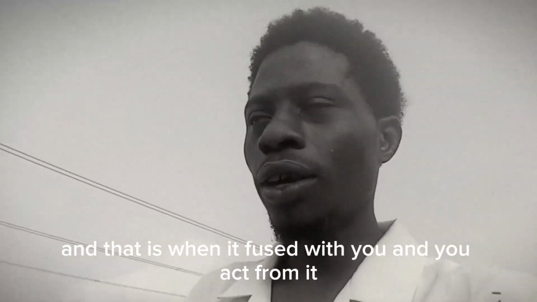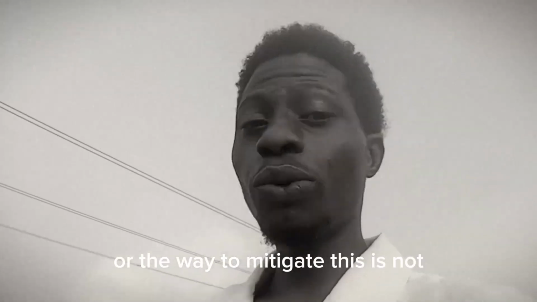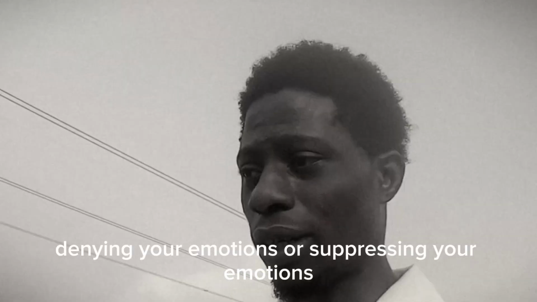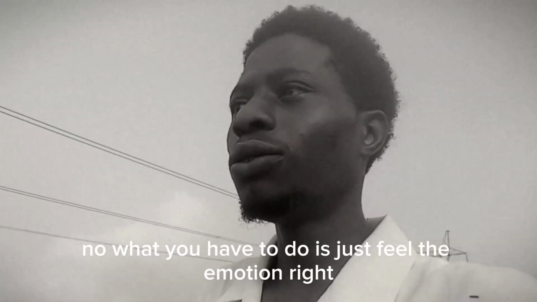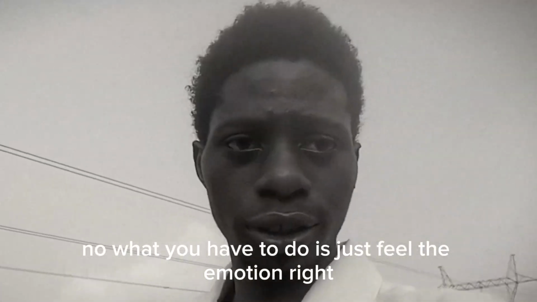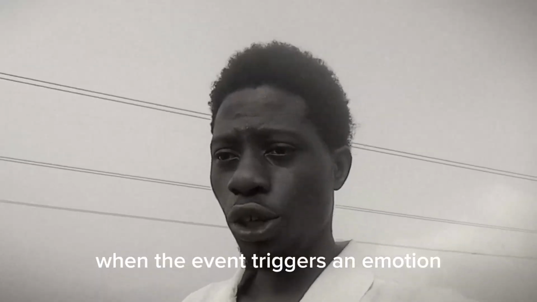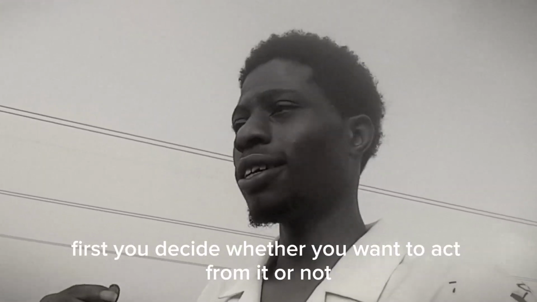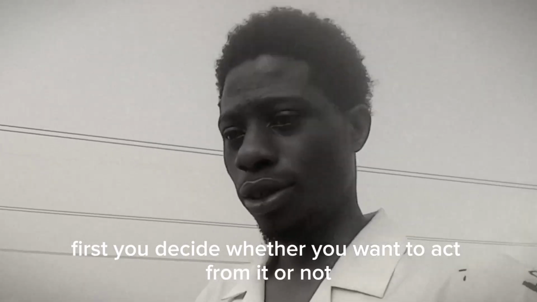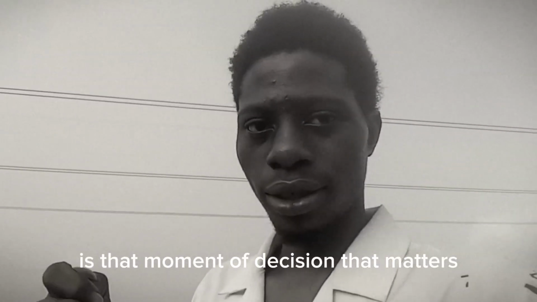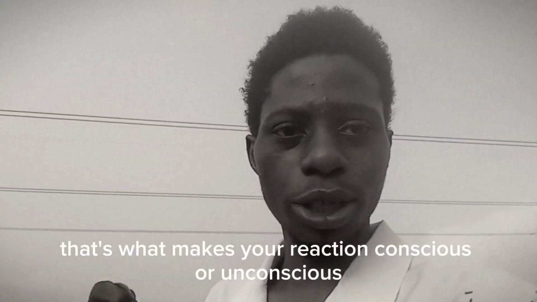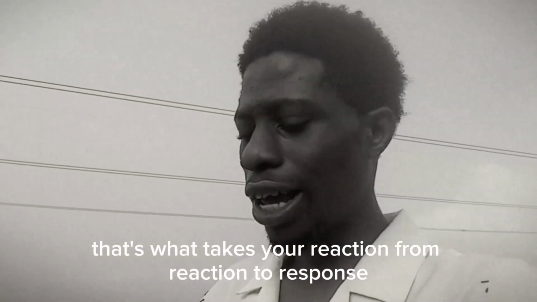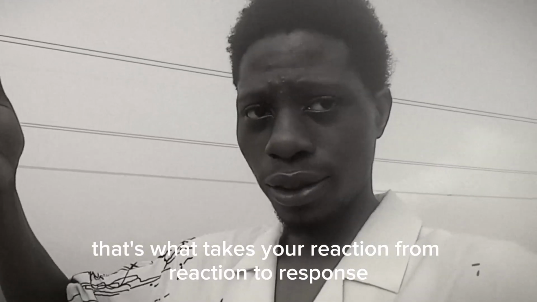So, the protection or the way to mitigate this is not denying your emotions or suppressing your emotions. No, what you have to do is just feel the emotion, right? When the event triggers an emotion, you feel it, yes, and then you choose first. You decide whether you want to act from it or not. It's that moment of decision that matters. That's what makes your reaction conscious or unconscious. That's what takes your reaction from reaction to response, right?